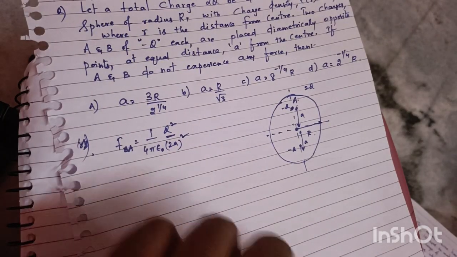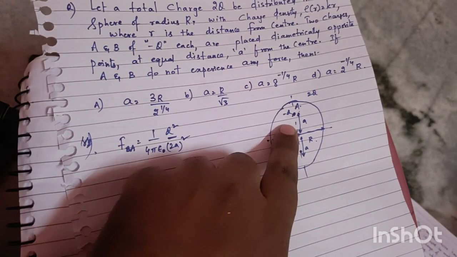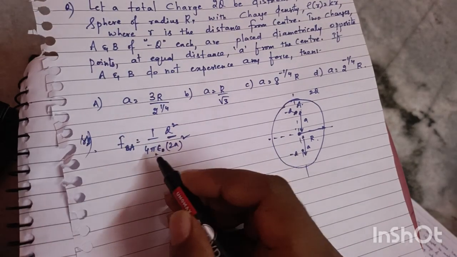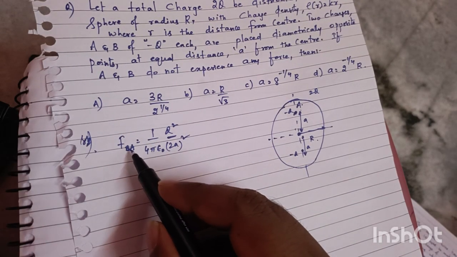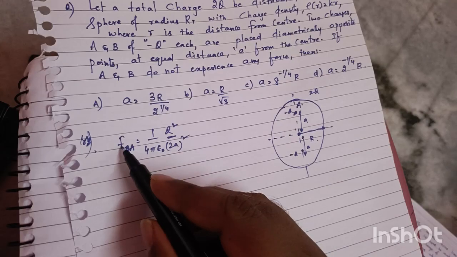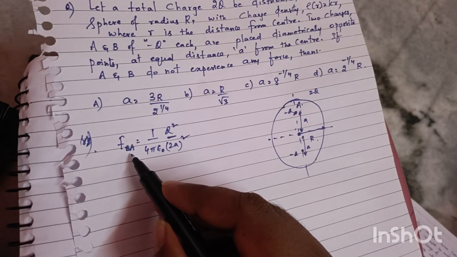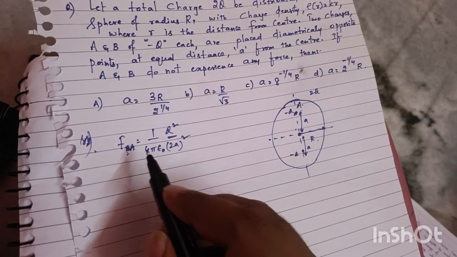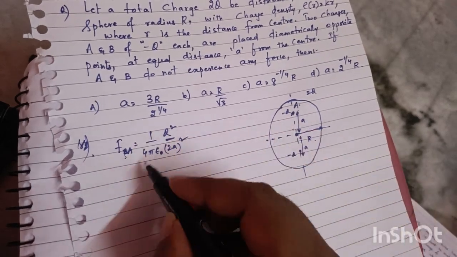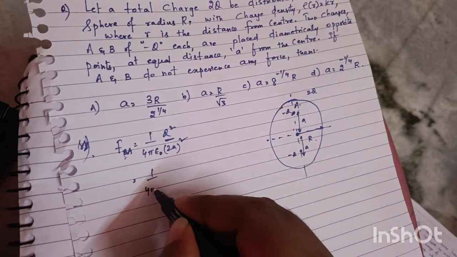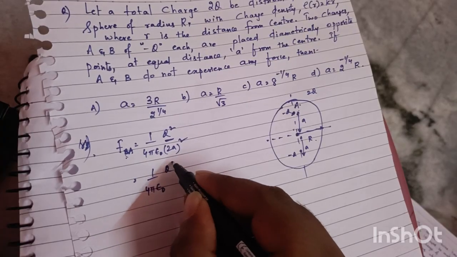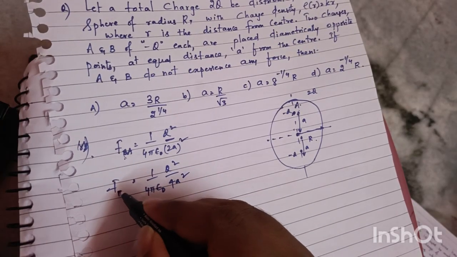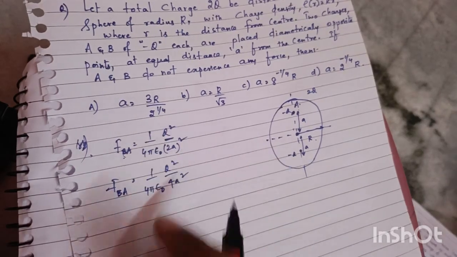So this is the force on A due to B. So 1 by 4 pi epsilon naught q square by 4a square is the force due to B on A.